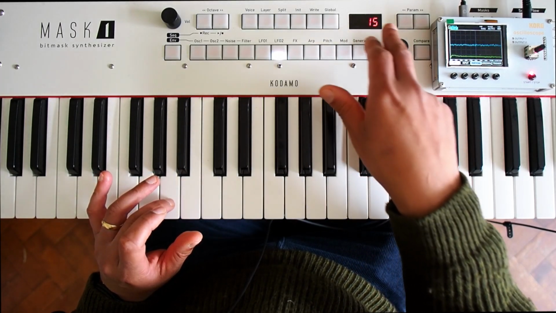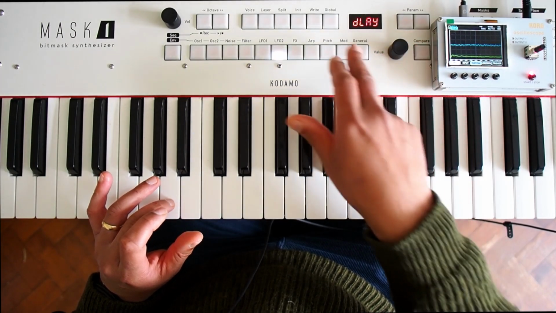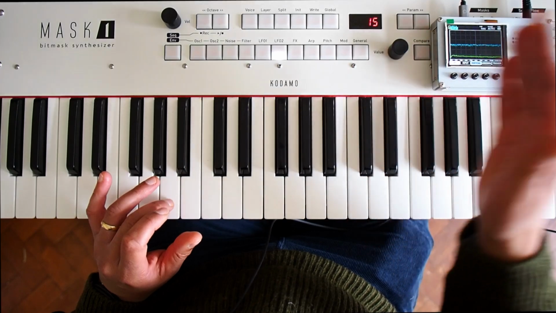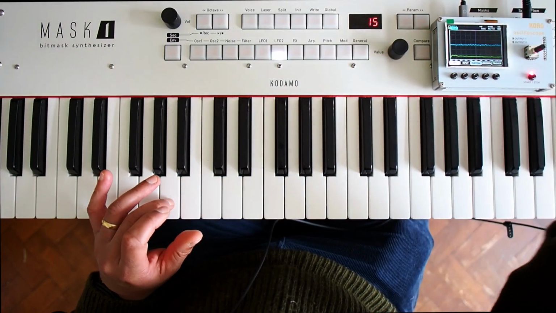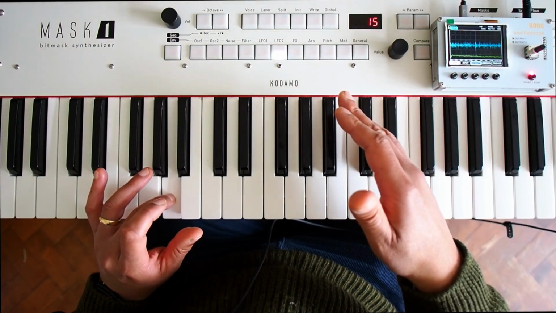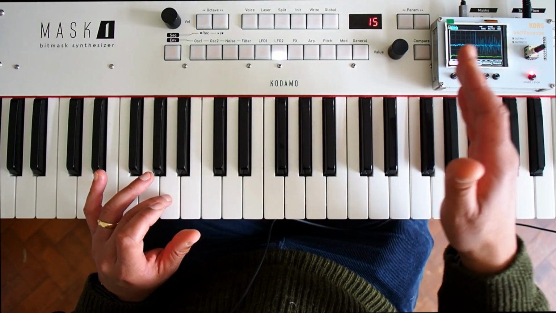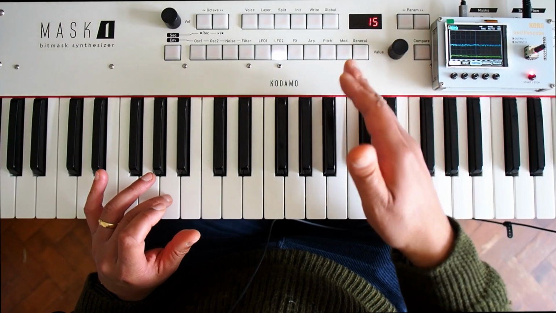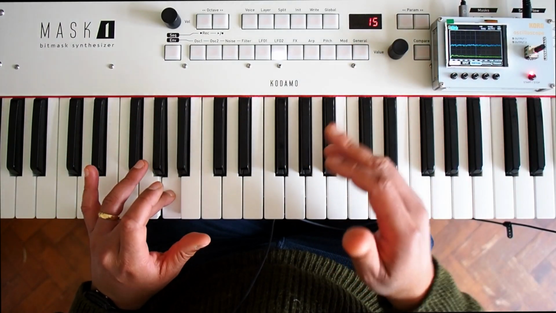At the moment the maximum value is 15, and I would say if you could extend that further, let's say to 31 or 63, that would be more useful, because as you can hear, that maximum period of delay isn't particularly long.